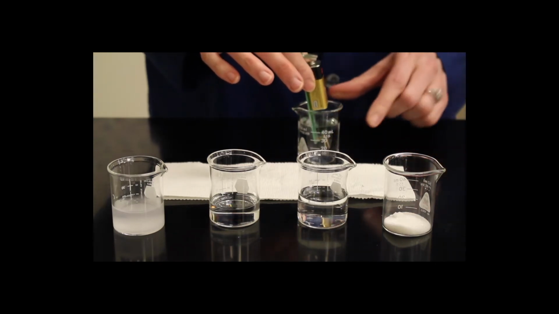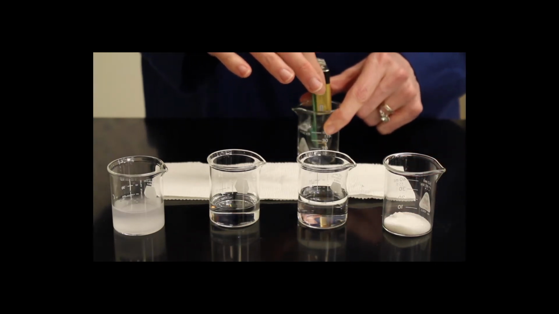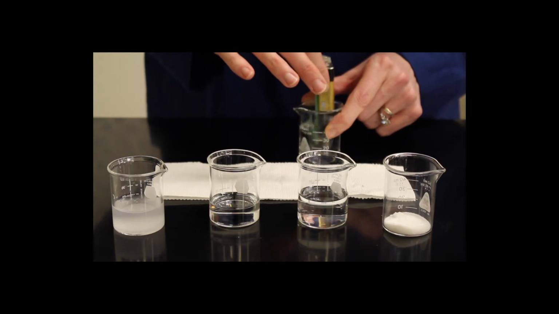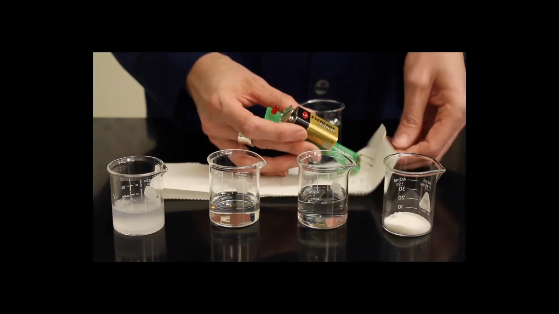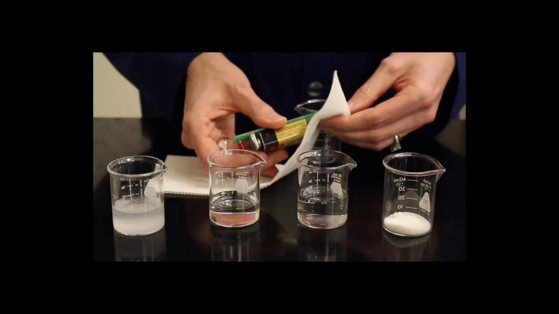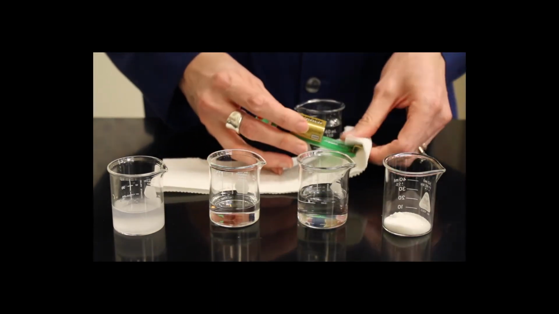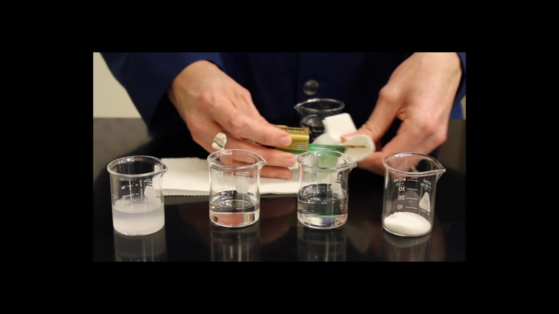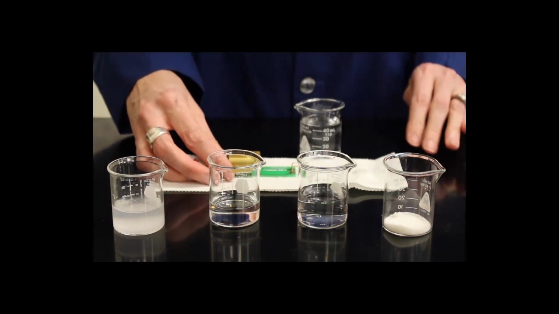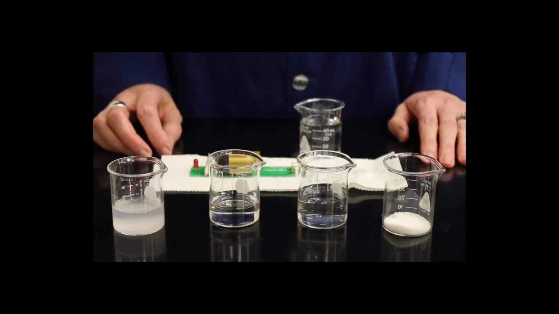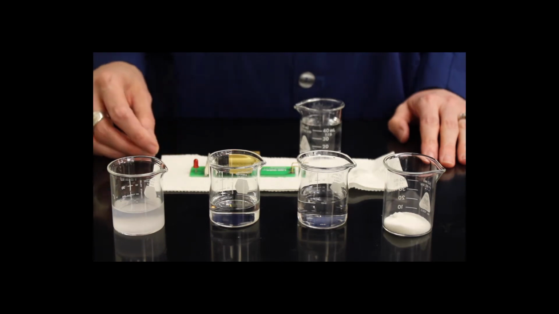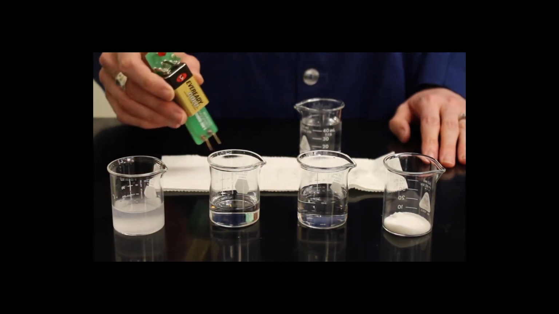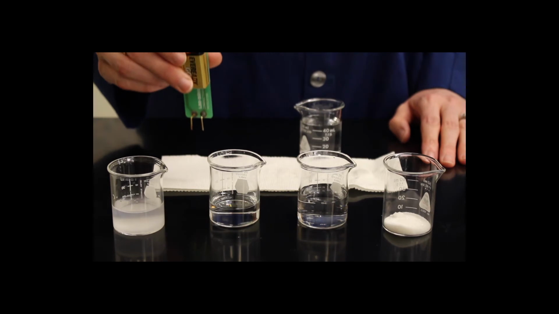I'm going to rinse off the conductivity meter in distilled water. And the next beaker contains hydrochloric acid. Hydrochloric acid is a strong acid, and strong acids dissociate into their ions.